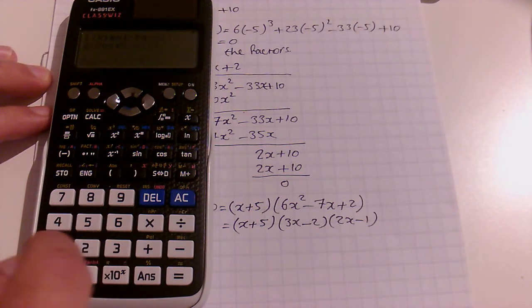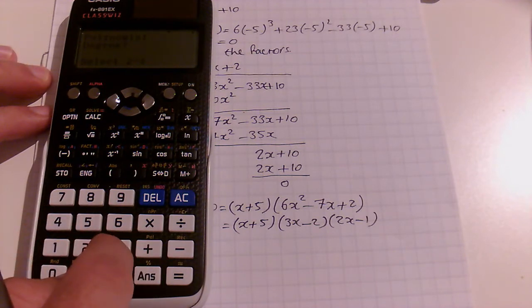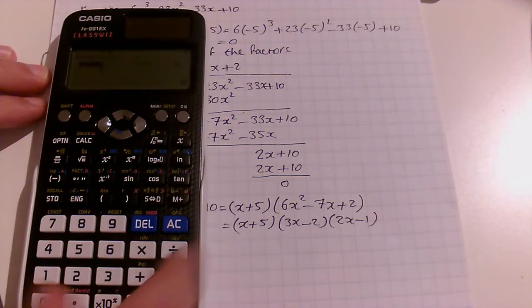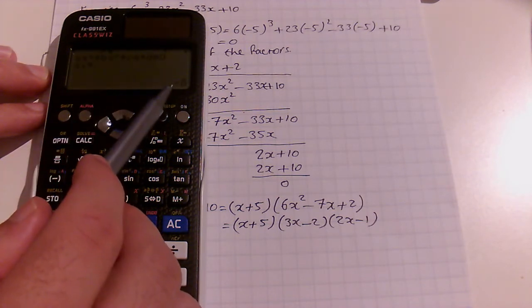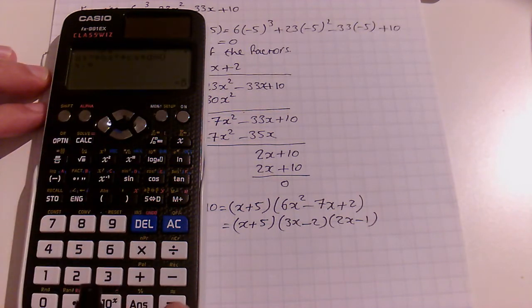The second factor is the quadratic, so therefore we need to factorize it if we can. 6x squared minus 7x plus 2 factorizes to 3x minus 2 times 2x minus 1.